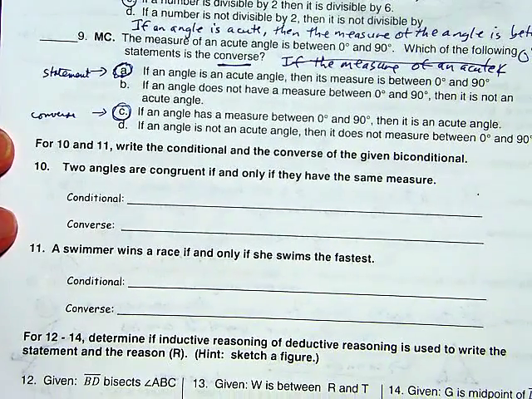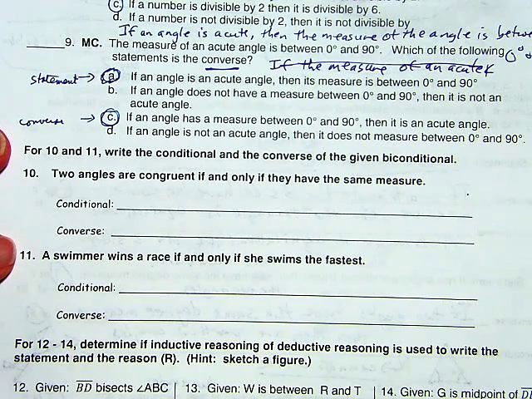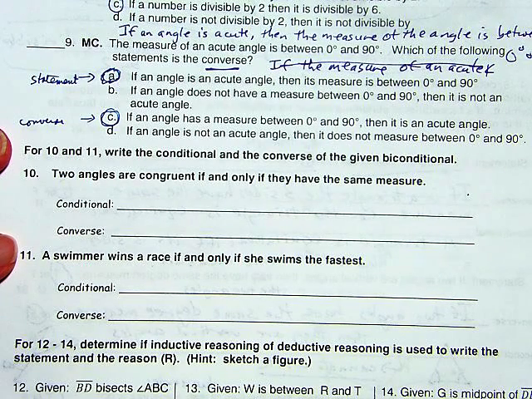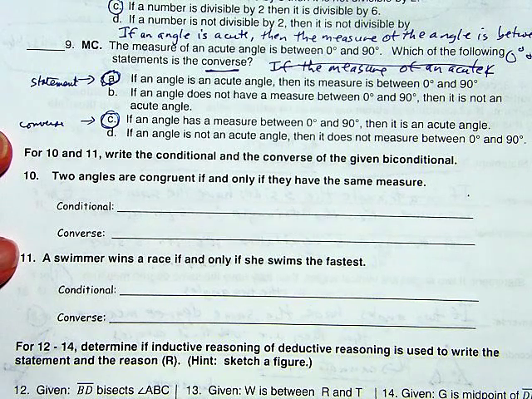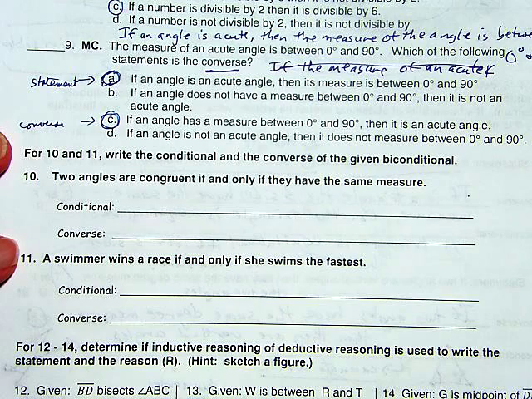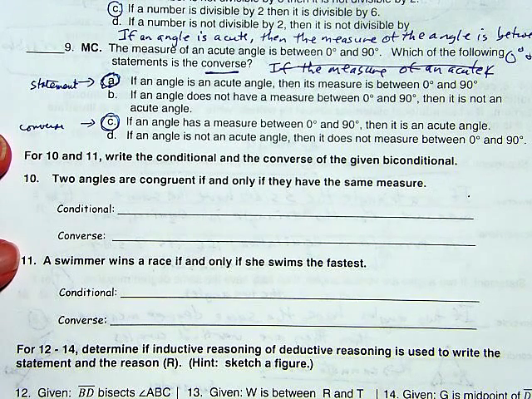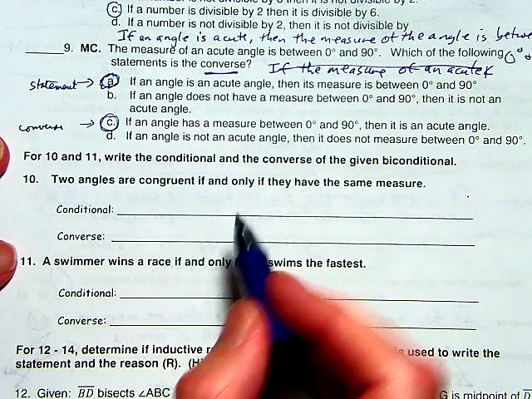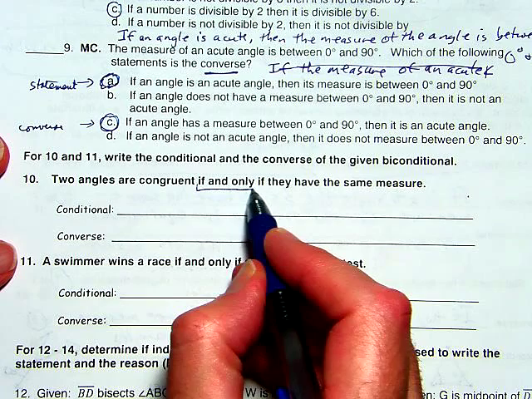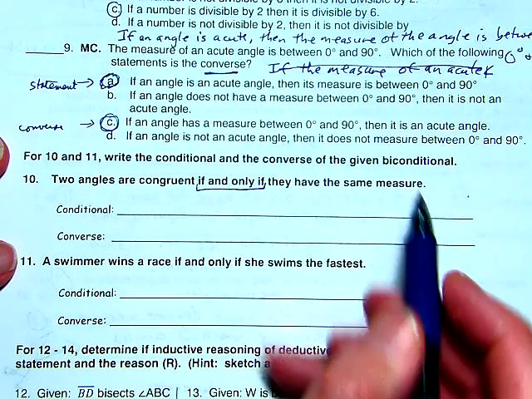Let's go on to number 10. It says for 10 and 11, write the conditional and the converse of the given biconditional. So this is something we haven't done before. We're given the biconditional, and we have to rediscover the conditional and the converse. So two angles are congruent if and only if, this is our if and only if phrase, they have the same measure.